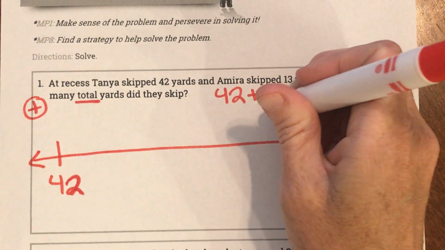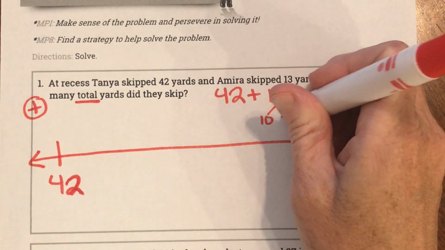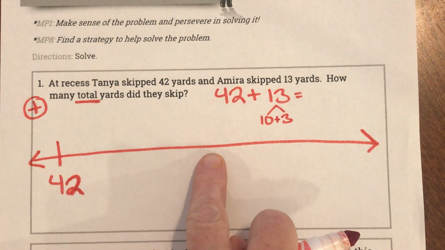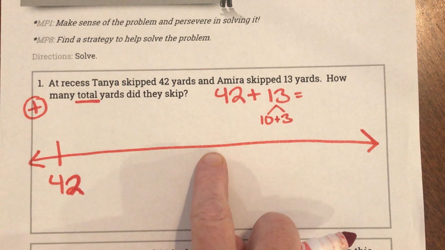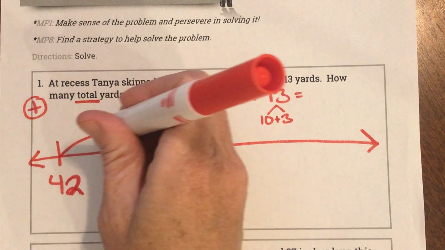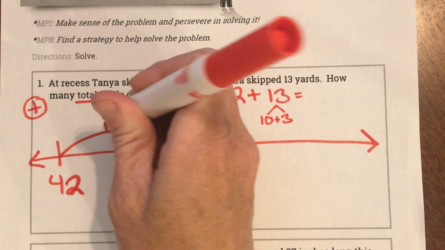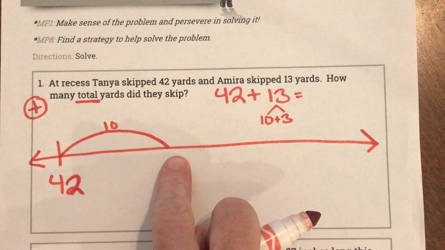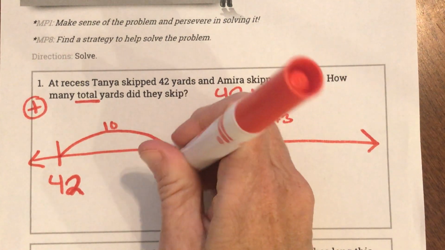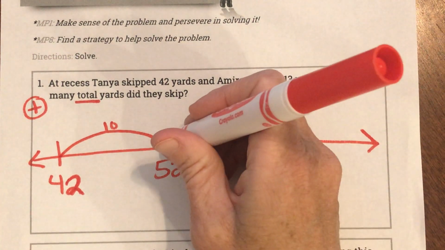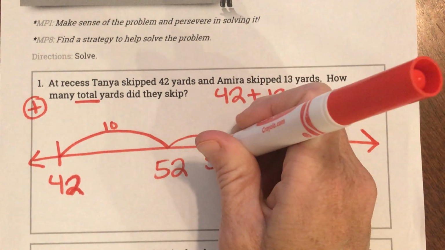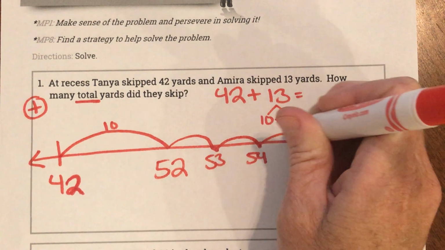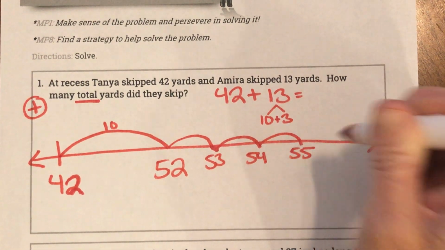Or, because I can decompose 13 into 10 and 3, I could do one big count of 10. I think that would make it a lot easier. So I'm going to do a big count of 10. And when I say 42 and I count 10 on, I get 52, 53, 54, and 55.